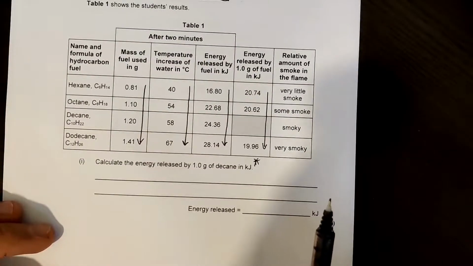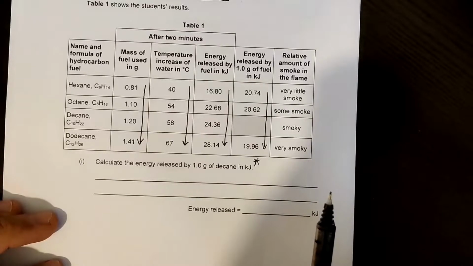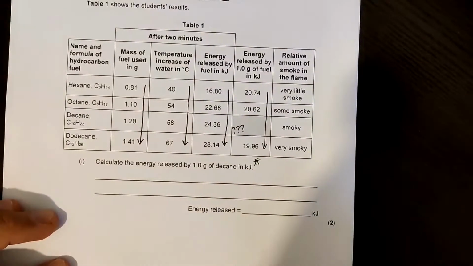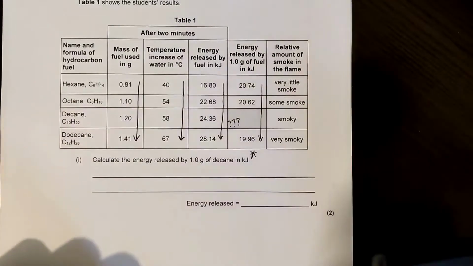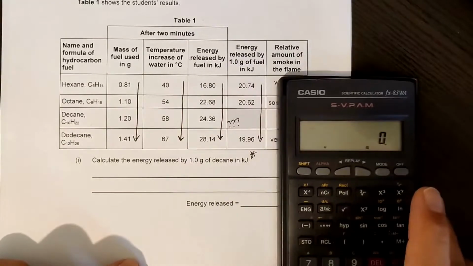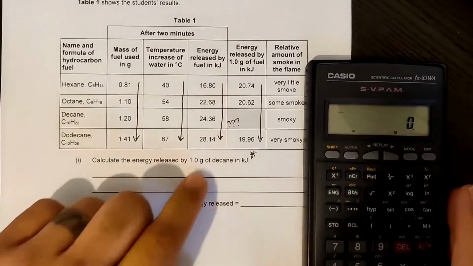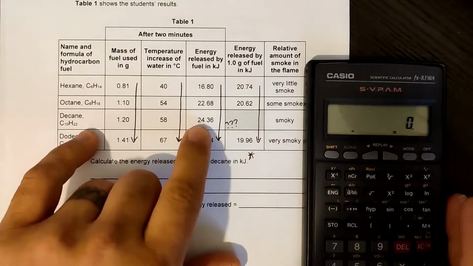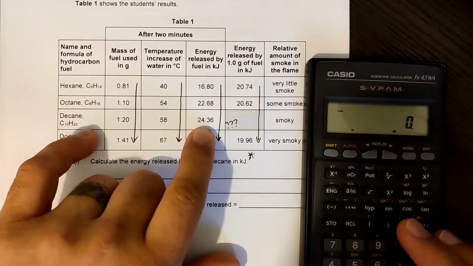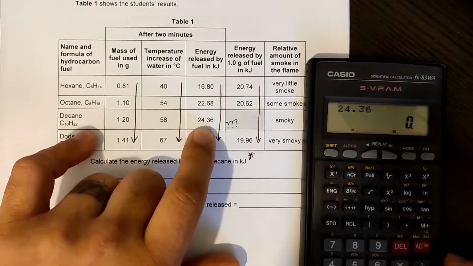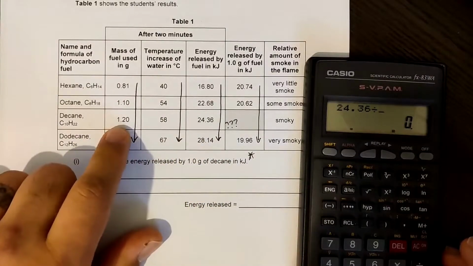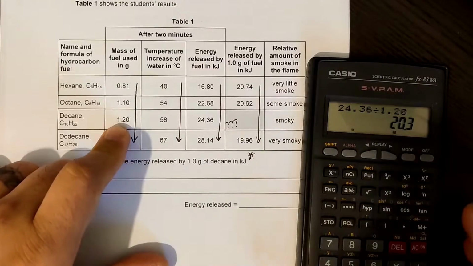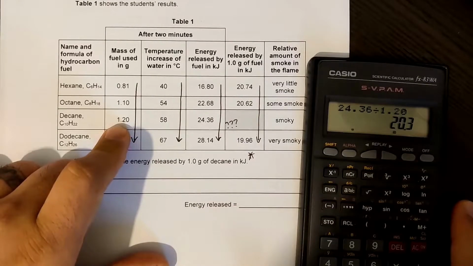So it says here, calculate the energy released by 1 gram of decane in joules. So this here is what they're asking you, okay? They're asking you to calculate that. So how are you going to do that? You get your calculator, okay, and you're going to put in the following figure. The energy released by the fuel in kilojoules is 24.36, so you type in 24.36, okay, and then you divide that by the mass in grams, which is 1.20, and that's going to give you 20.3, okay? That's the amount of energy released per 1 gram in the answer, okay?